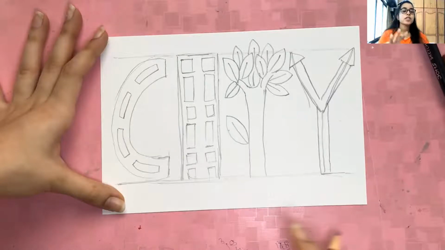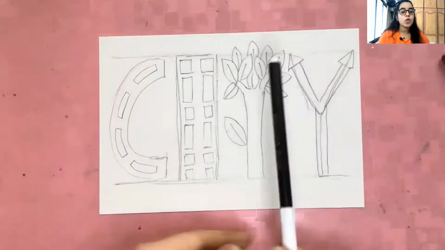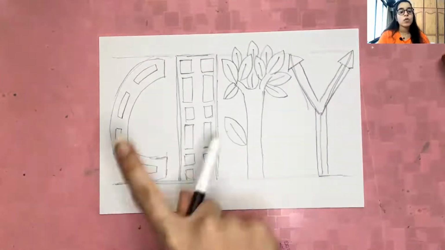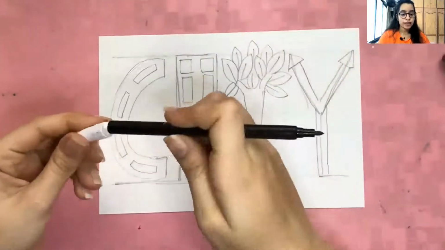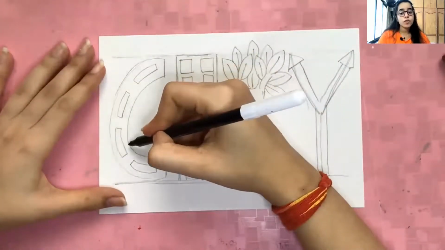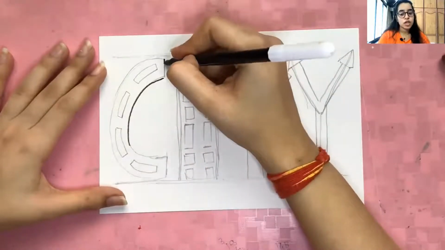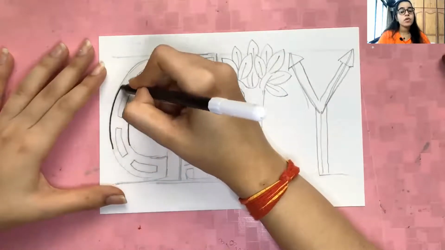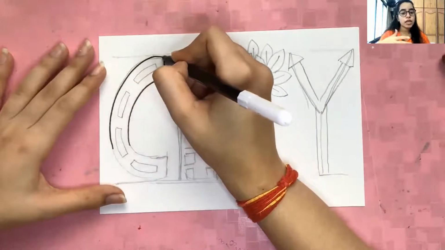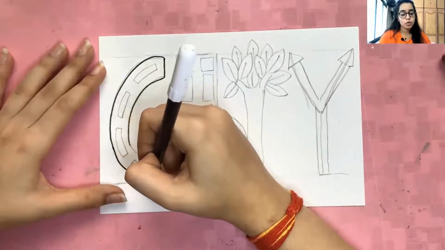Okay, so we are just done with the rough sketch now. And let us quickly go ahead and outline everything that we have created over here with a black sketch pen. Okay, so for everybody who's using a black sketch pen or a black gel pen or a black ball pen, please go ahead and redraw or overdraw everything with your black sketch pen or the black ballpoint pen or gel pen.